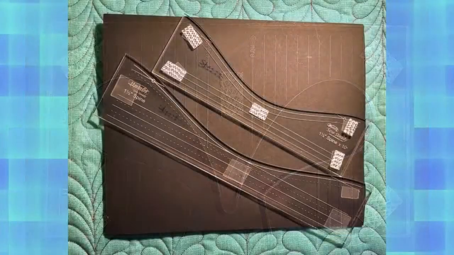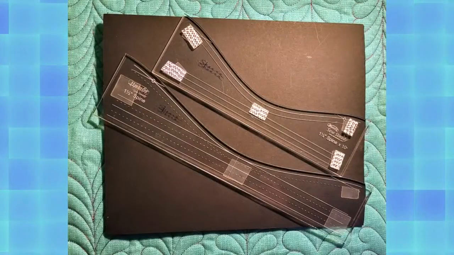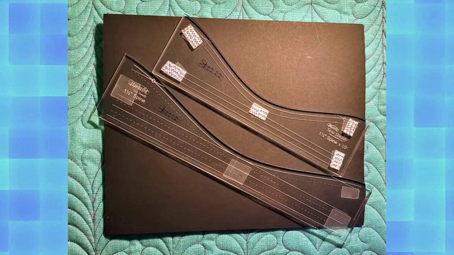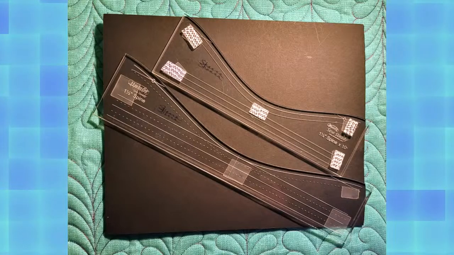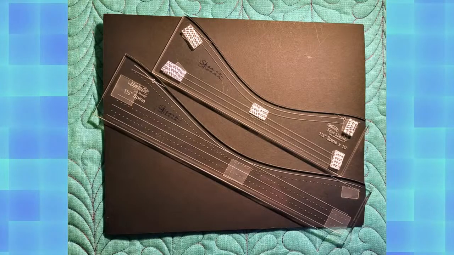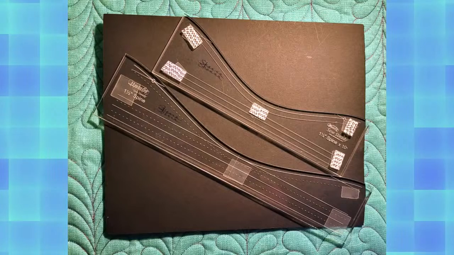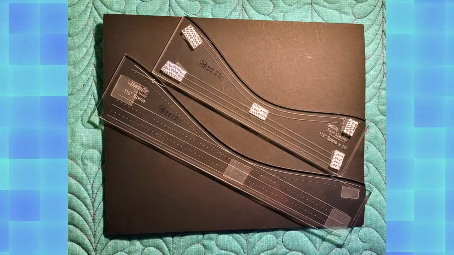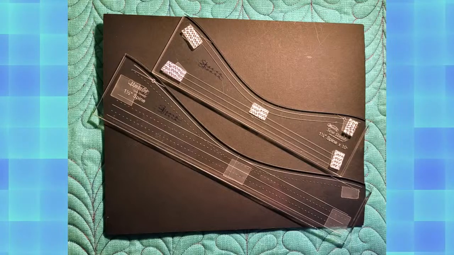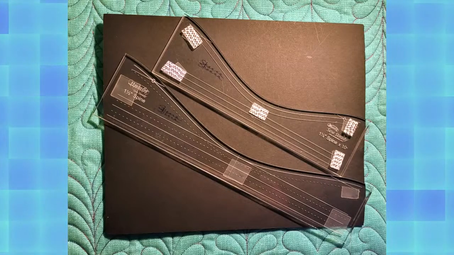These are the feather spines. There are 2 sizes available. One is 10 inch and one is 12 inches. One side is straight and the other side is curved. We'll be using the straight side in this class and then move on to the curved side in Feathers Part 2.